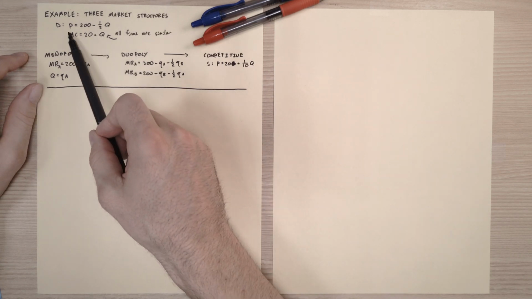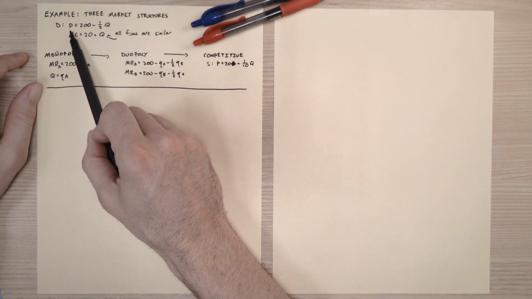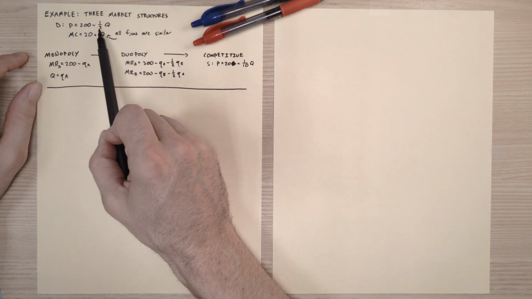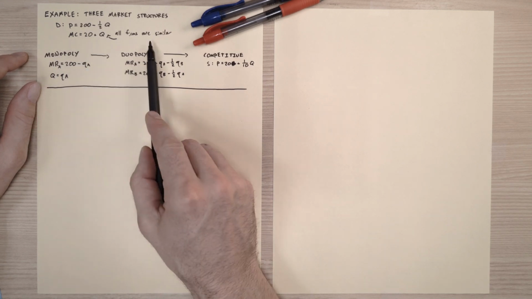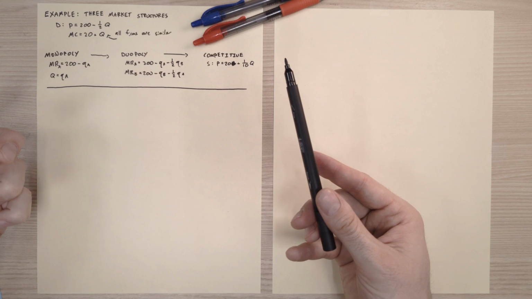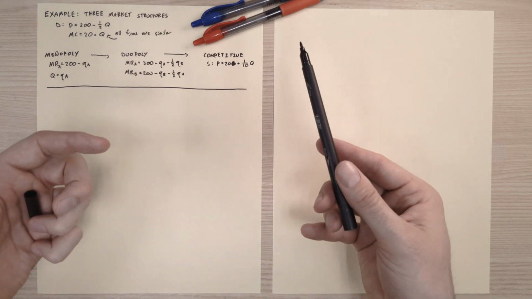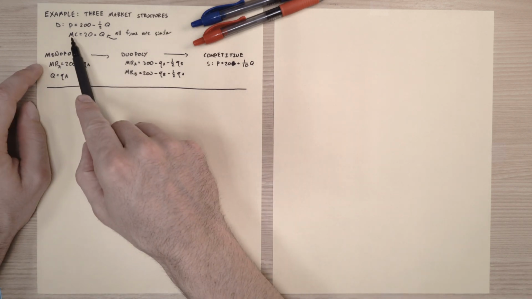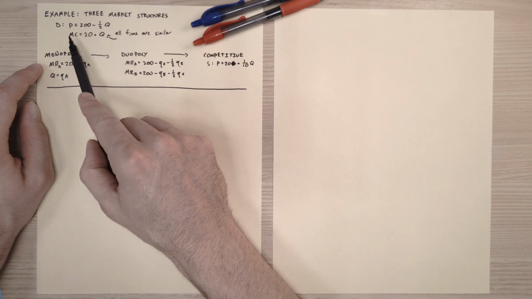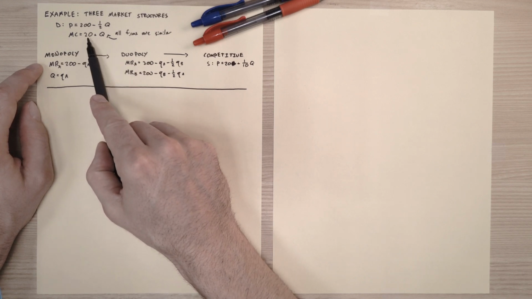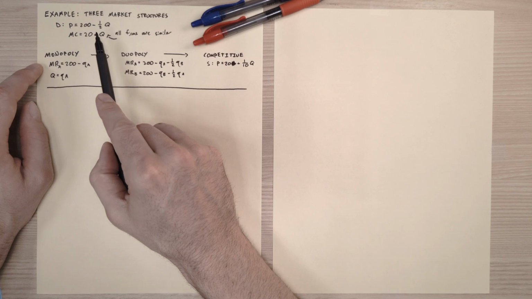So we have a demand curve, which is price is equal to 200 minus 1/2 Q. And then we have a bunch of firms potentially. We're going to start off with one firm, and then we're going to increase the number of firms. But every firm looks identical. So we're going to say the marginal cost curve for each firm is 20 plus Q.